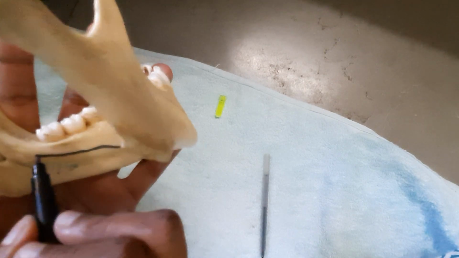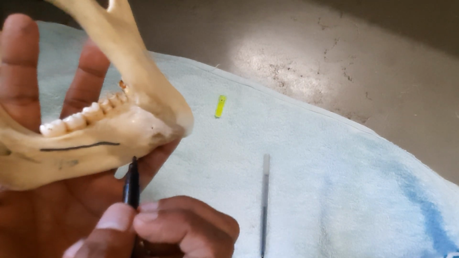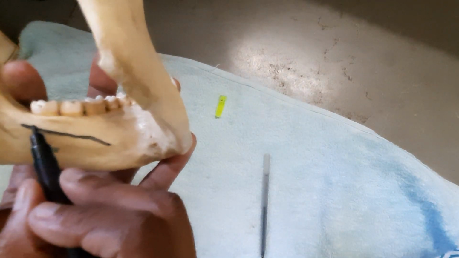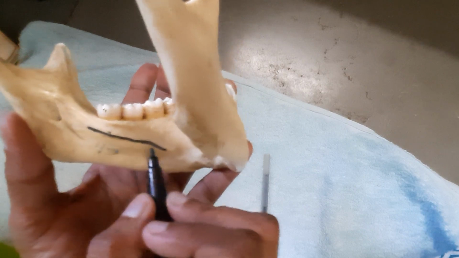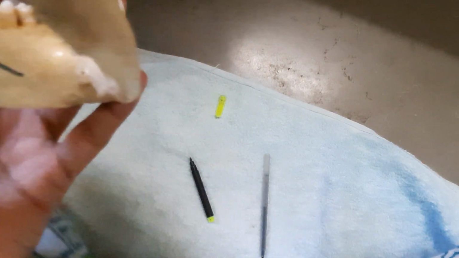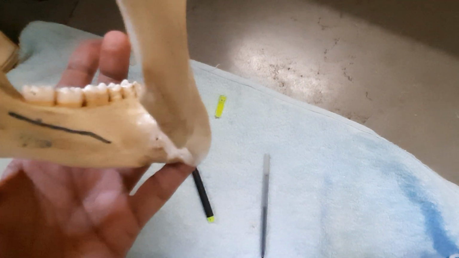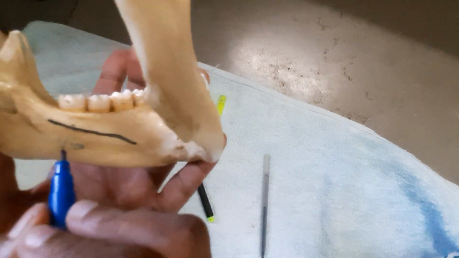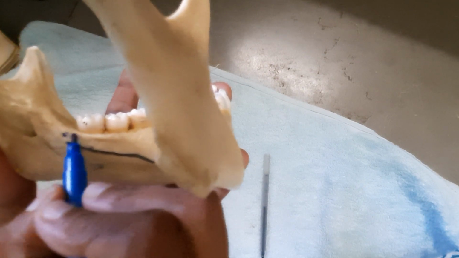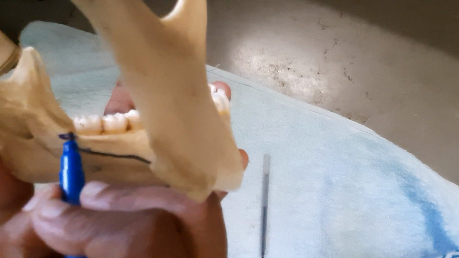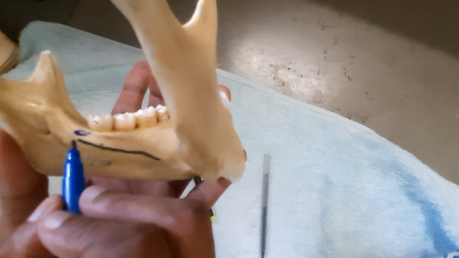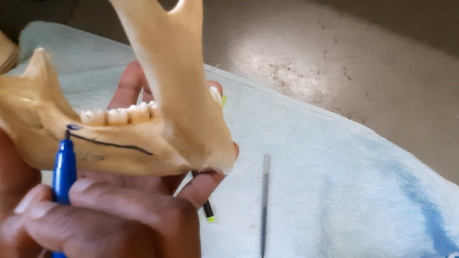Below this is the third molar. This line gives the origin of the mylohyoid muscle. The superior constrictor muscle of the pharynx arises above the posterior end of the mylohyoid line. Here is the origin of the superior constrictor muscle of the pharynx.